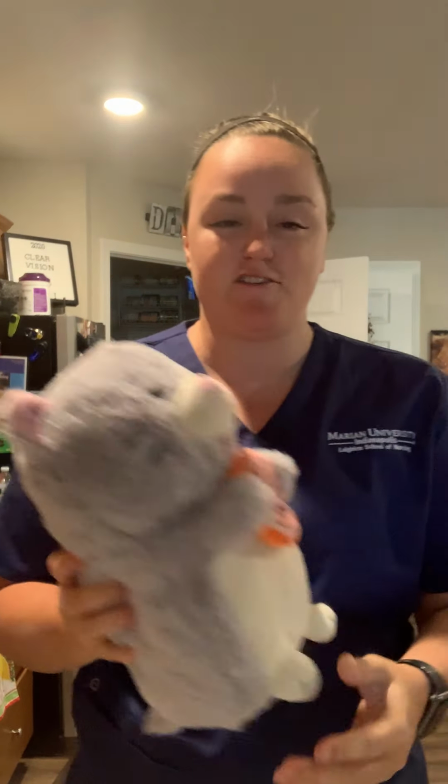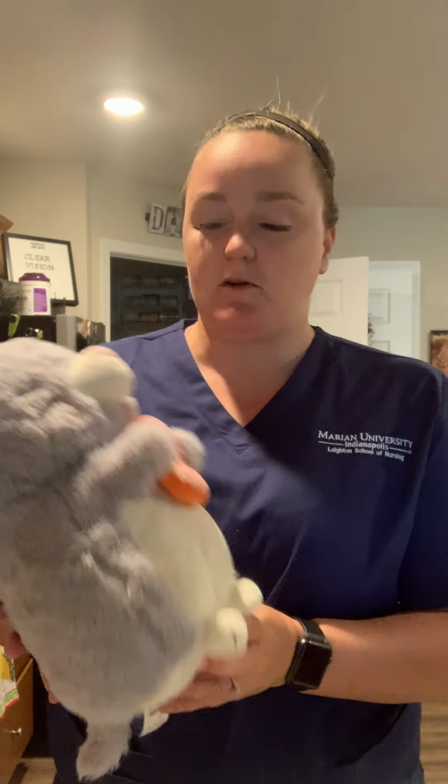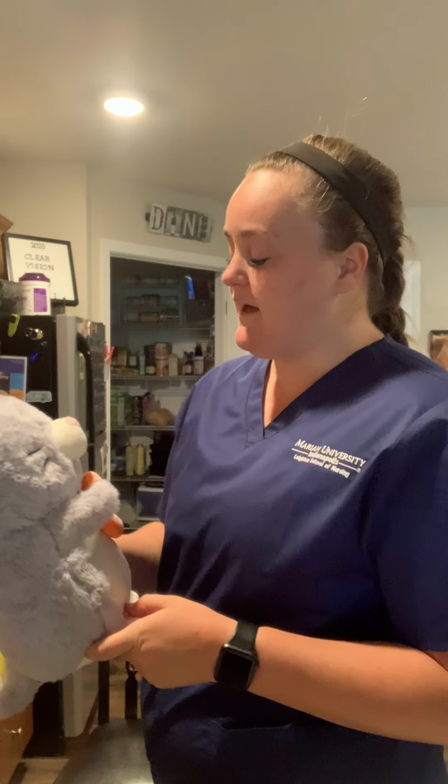Then I am going to introduce myself to my patient. My usual patient, my mom, wasn't able to help me today, so I have my stuffed animal here. I am going to introduce myself though, and I'm going to say, hello, my name is Meredith. I'm going to be your nurse today.